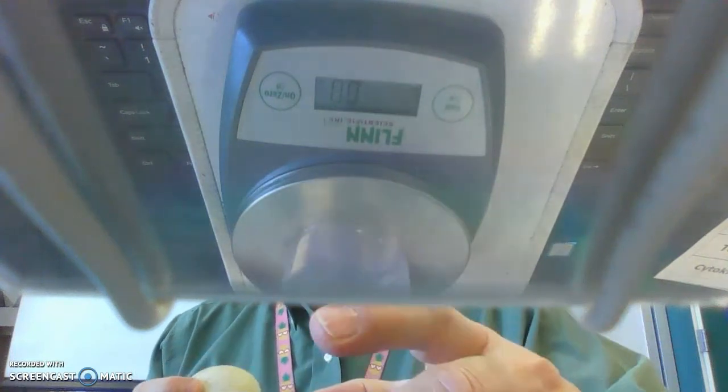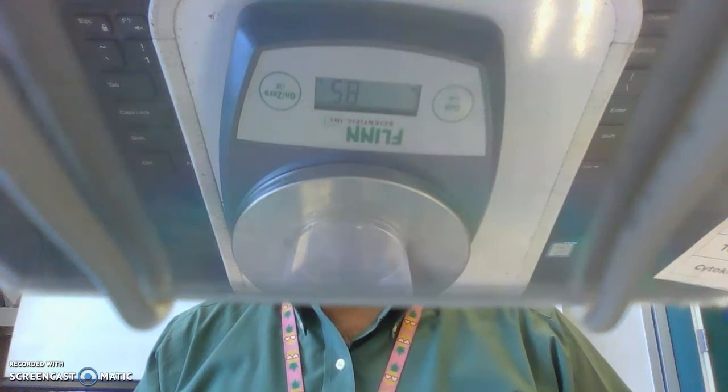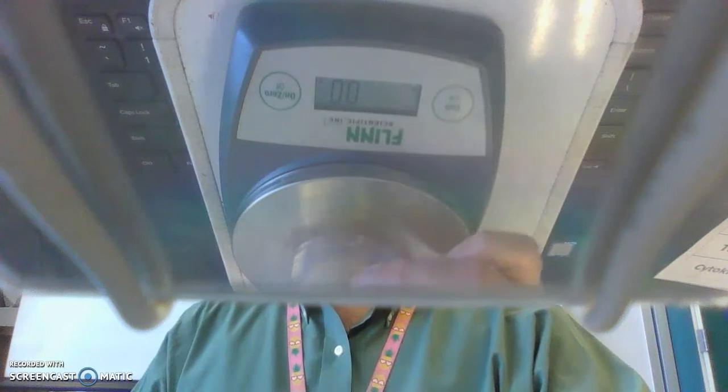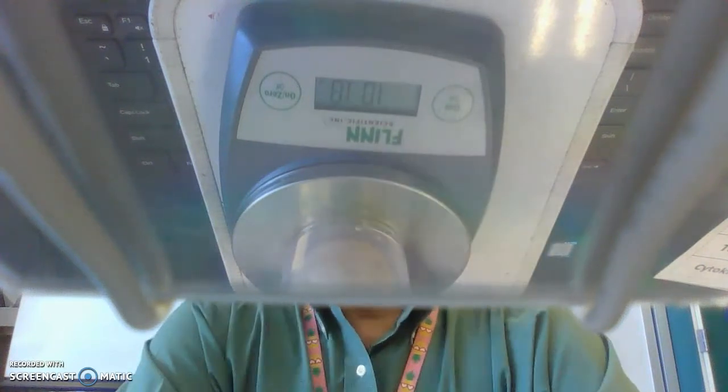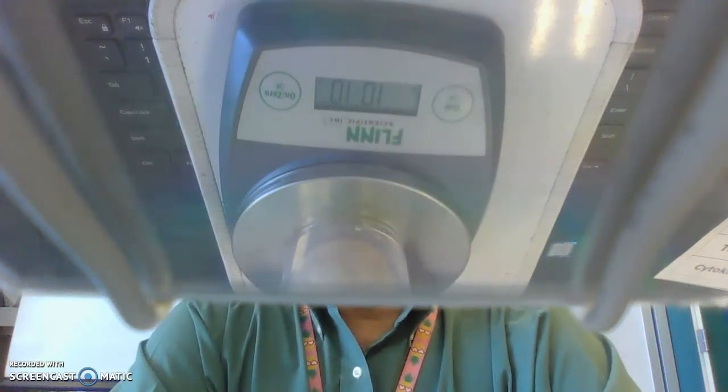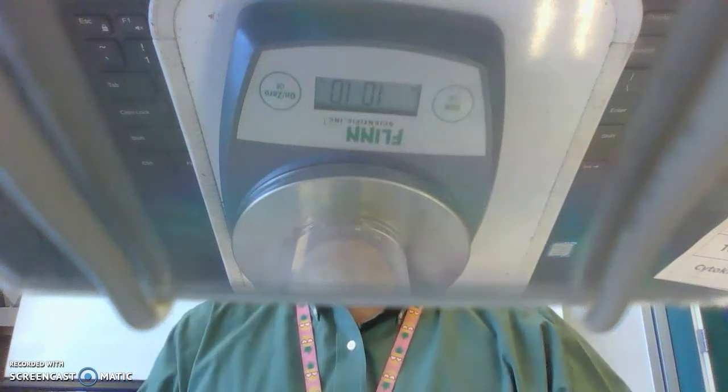So first, the cup has a mass of 8.5 grams. Okay. Then, if I put the egg in the cup, the egg has a mass of 101 grams. That's the initial size of the egg, in terms of its mass. We're going to be measuring the mass of the egg after each of the changes that we propose to it.